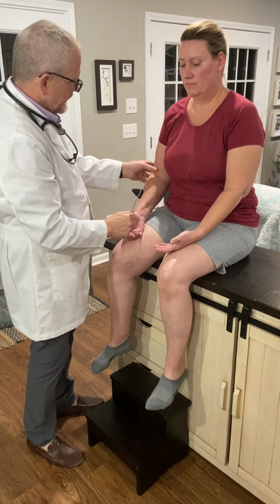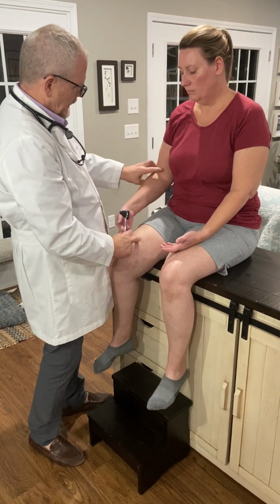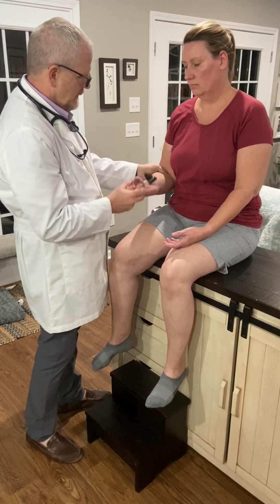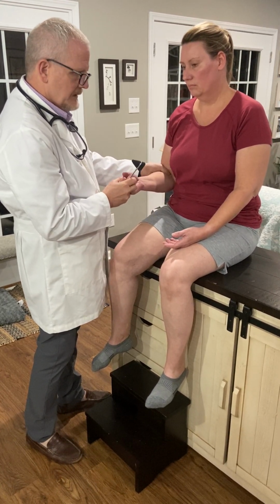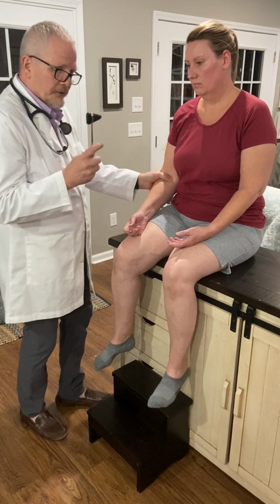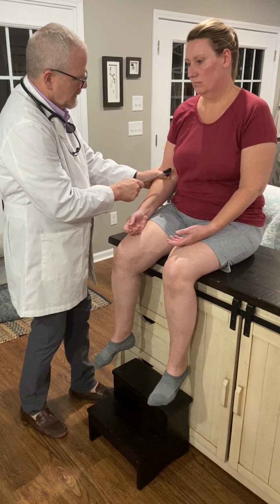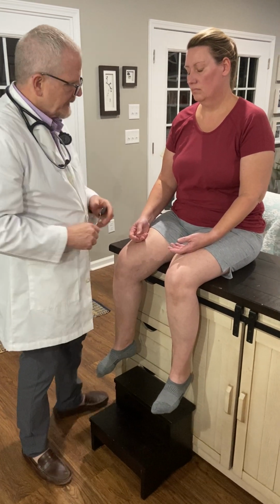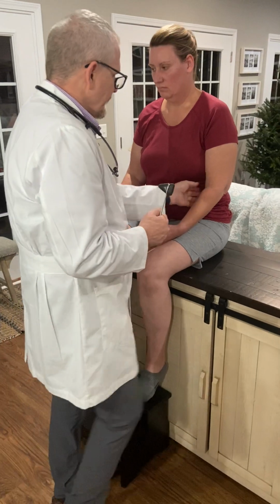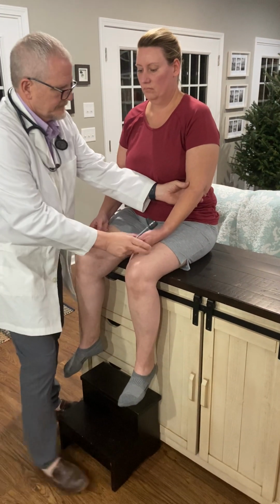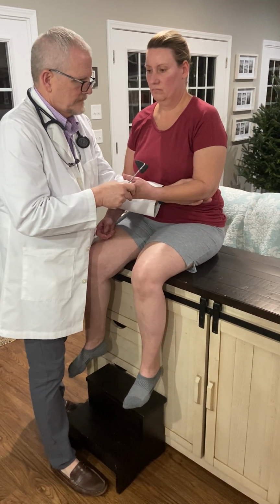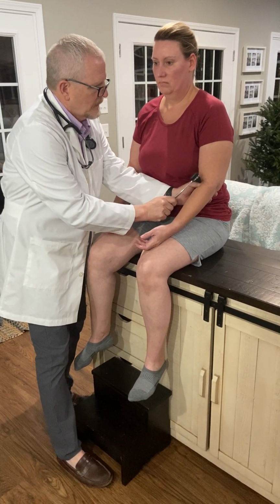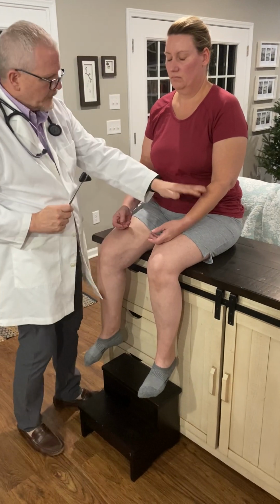And now we're going to do the bicep. Just relax. Let me do it for you. Okay, I'm finding the tendon right there. And we're going to use the pointy part. Okay, and we had contraction of the bicep and we had flexion of the arm. Okay, same way with that arm too.